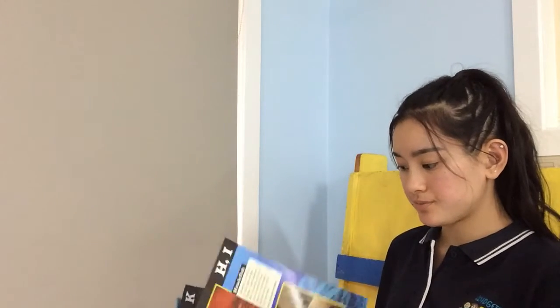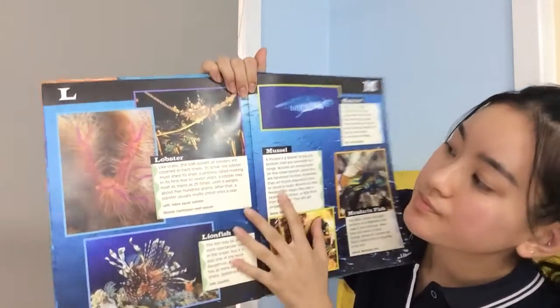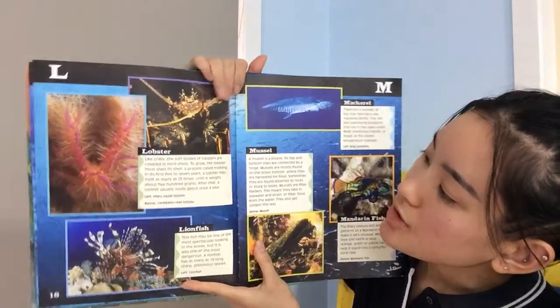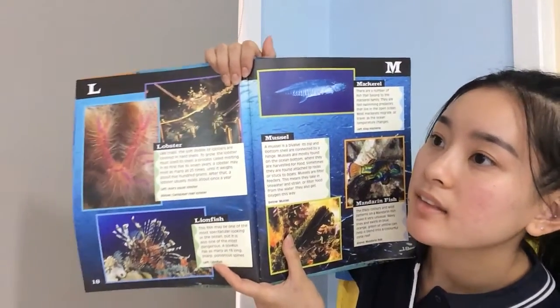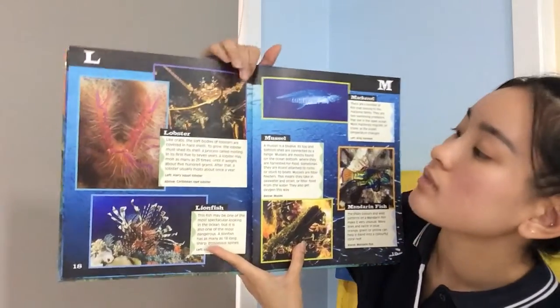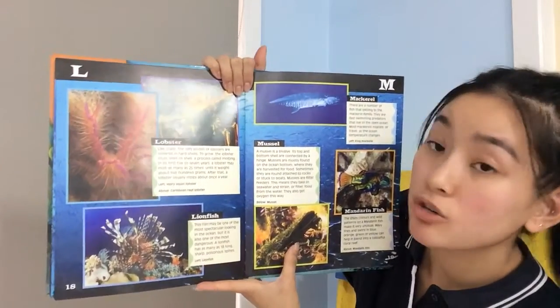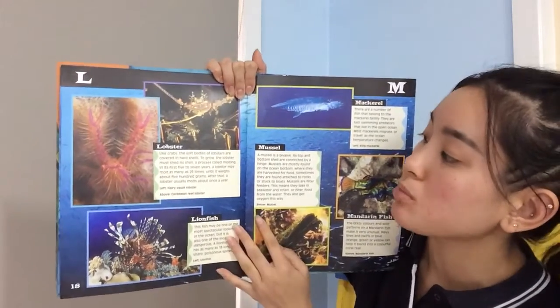Now, another example of a crustacean, you might also know this one, is a lobster. Similar to crabs, they have soft bodies and they protect their soft bodies with a hard shell. Now lobsters, to grow, need to shed their shell, and this is called molting.